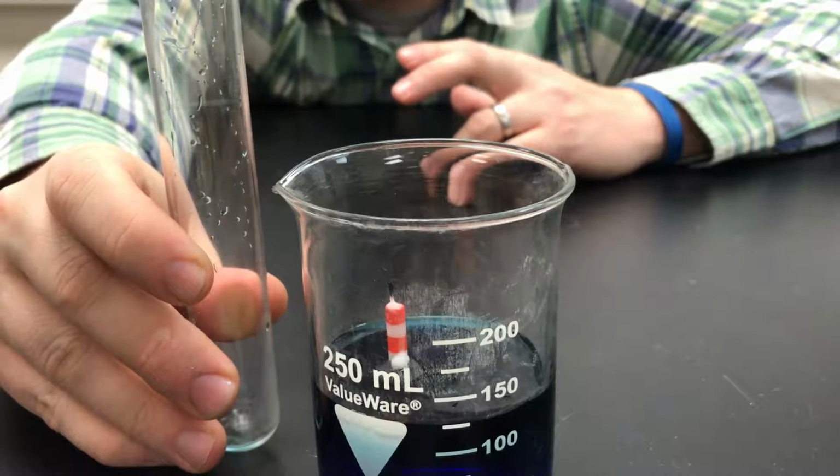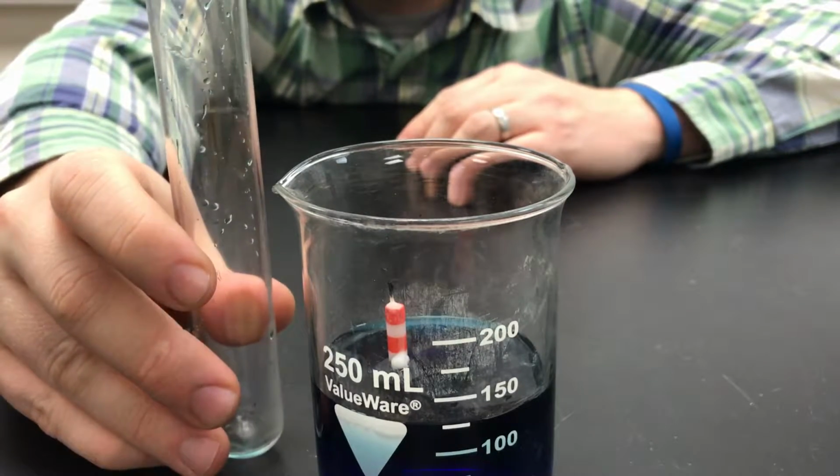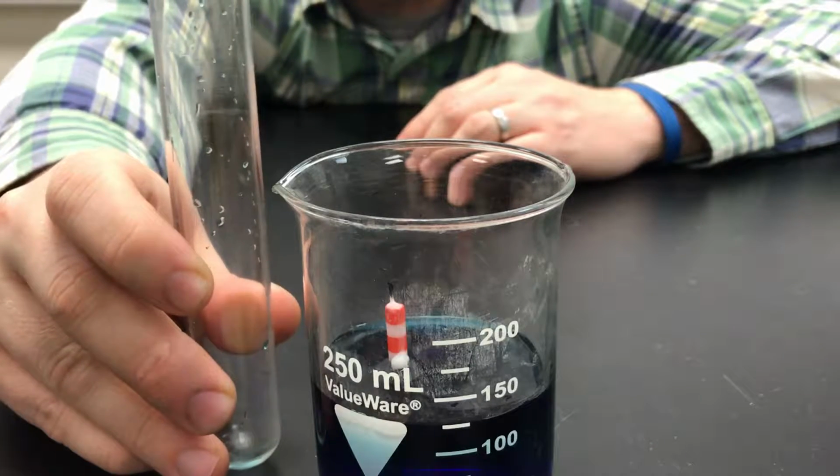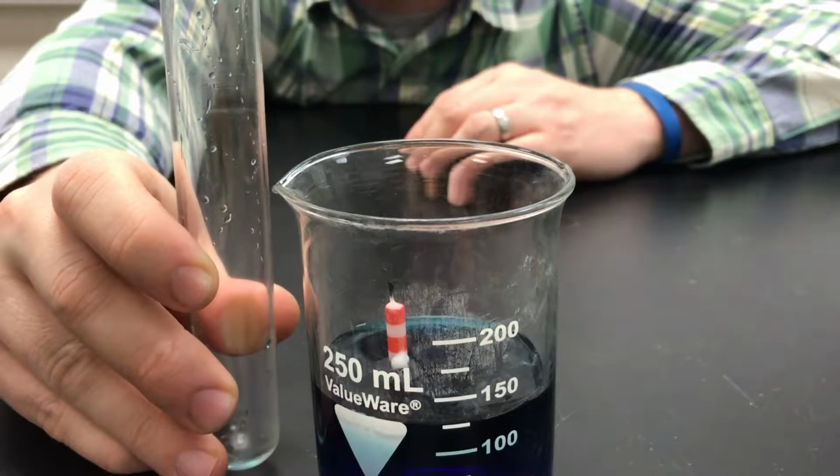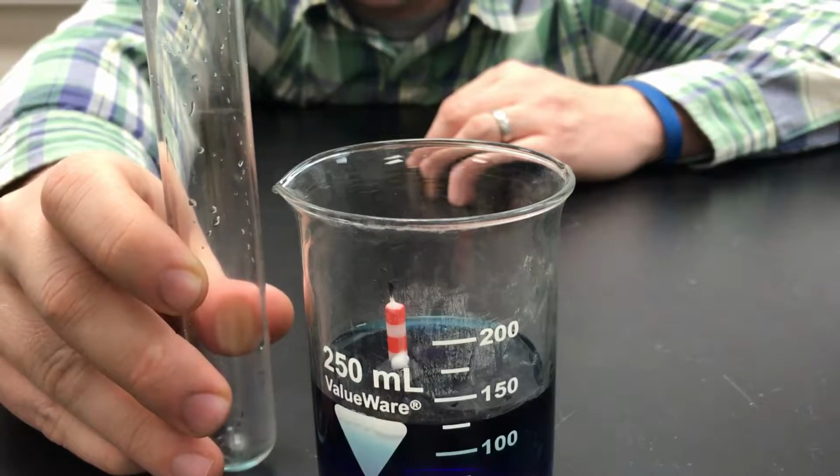Now I've already measured the volume of the test tube by pouring in water, pouring it out into a graduated cylinder. That volume of water also represents the volume of air. So I know the volume of the air with the oxygen in it. What I want to do is take the oxygen out of the air.